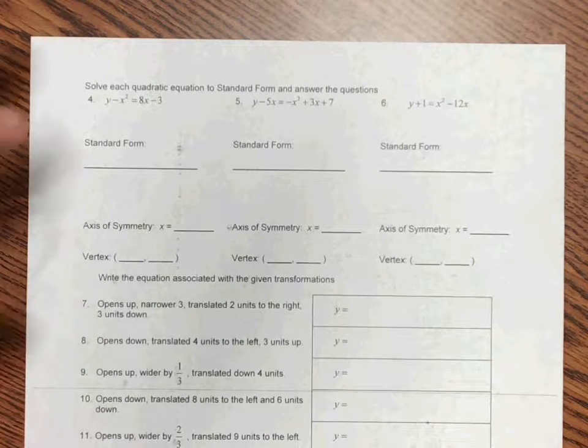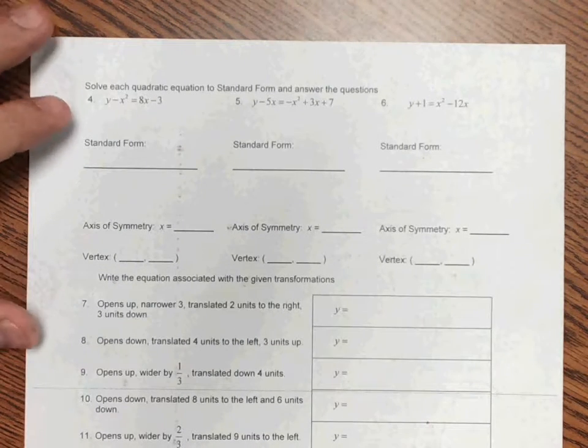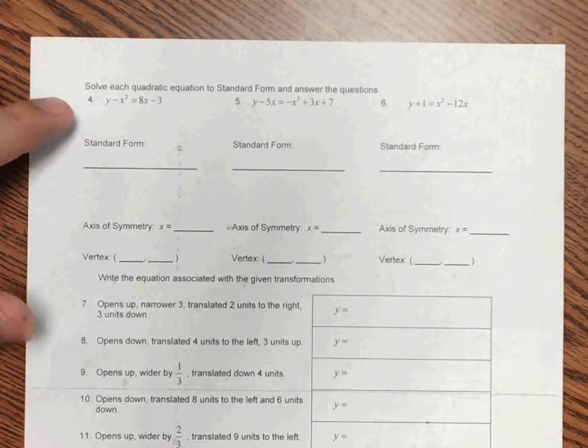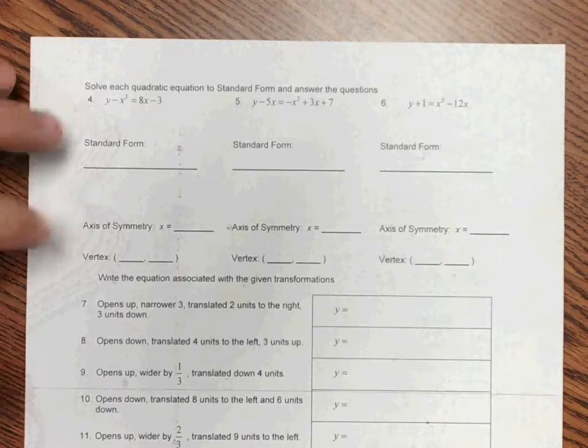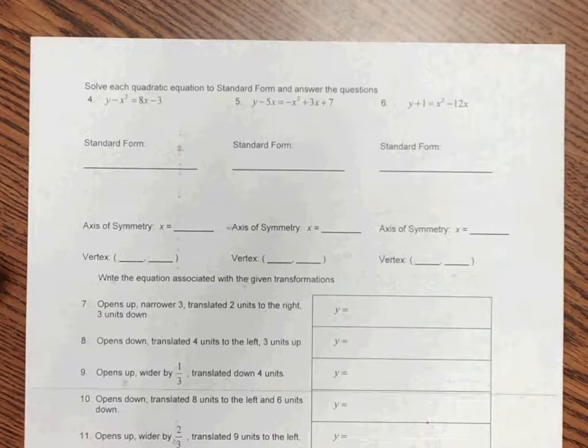All right, here we've got some real work to do. So these questions are a lot more math, obviously, but we practiced this and you guys were pretty good at it, so I'm feeling pretty decent.